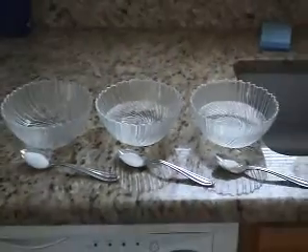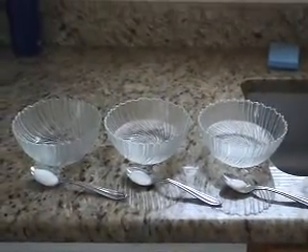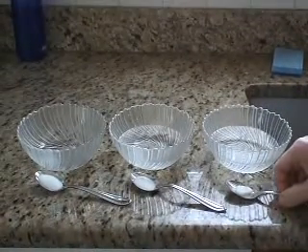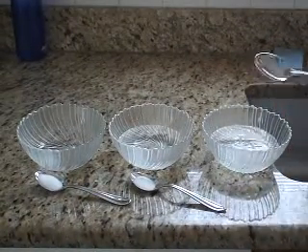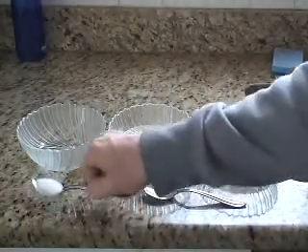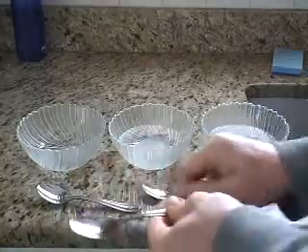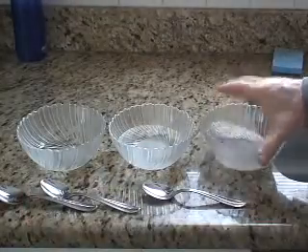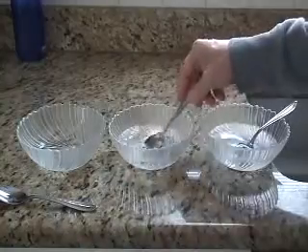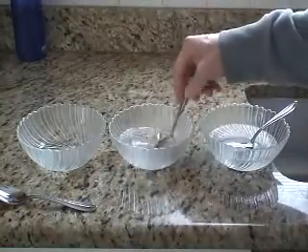So the question is, which one will dissolve the sugar the fastest? We put the sugar in. Okay. Stir them up. So I'm going to stir all these up.